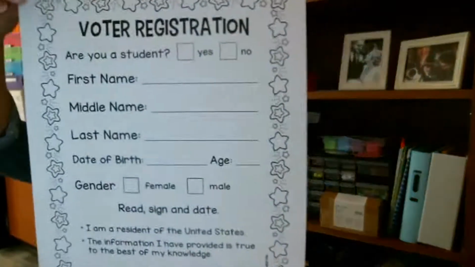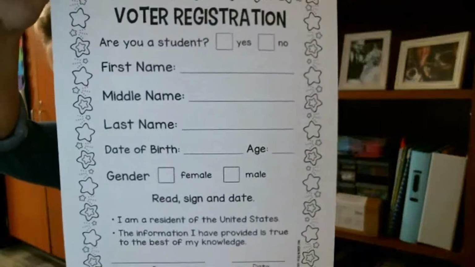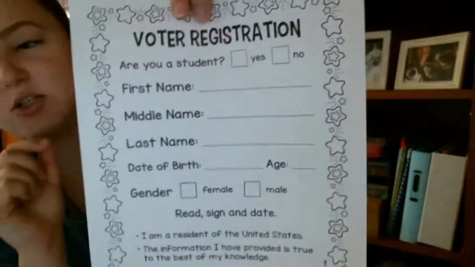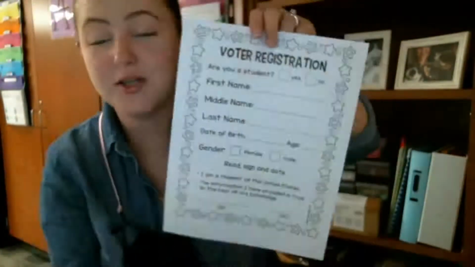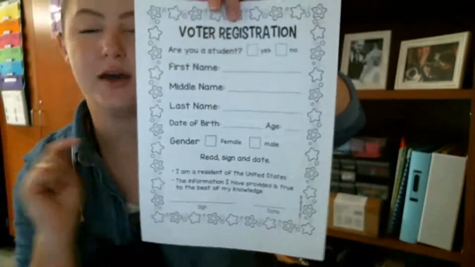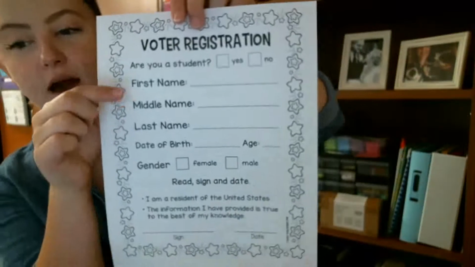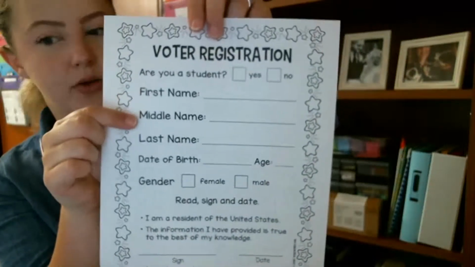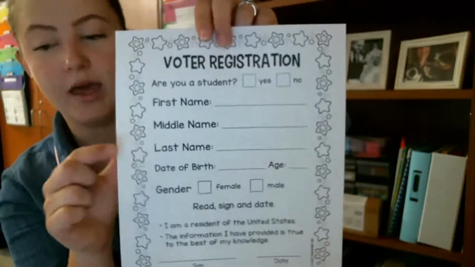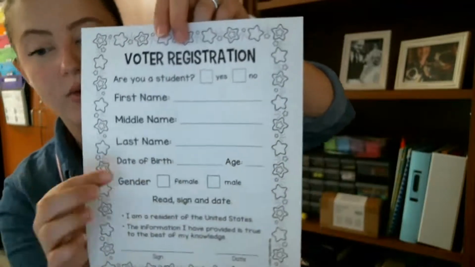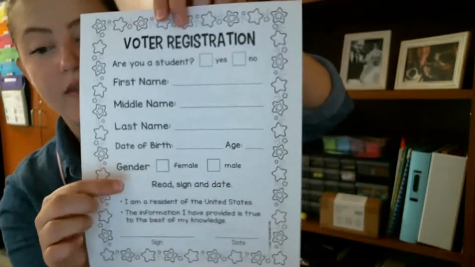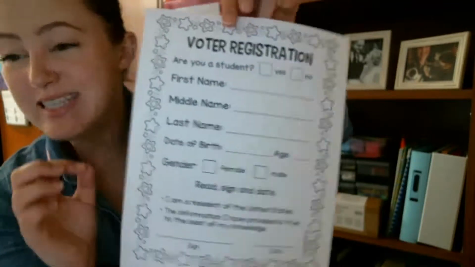So this voter registration form, okay, I'll put it a little closer so you can see it. Okay, so this voter registration form, it asks if you are a student. Okay, so you guys are a student, so you would put yes. You would check it off yes. You would fill out your first name, your middle name, and your last name. Okay, you would fill in your birthday and how old you are. You would fill out your gender. And then you would read the small little disclaimer below.